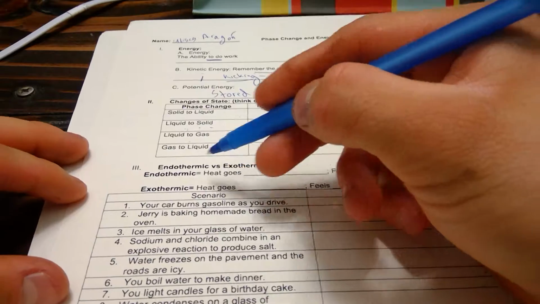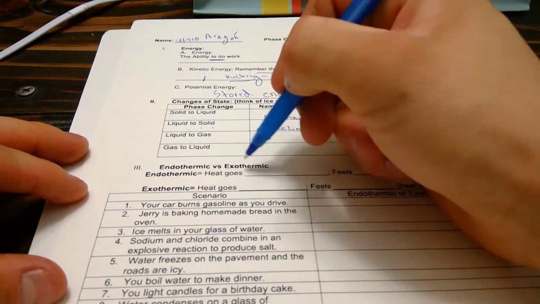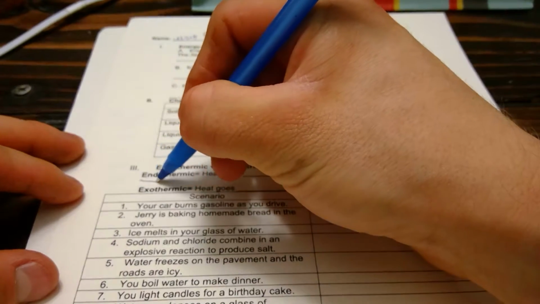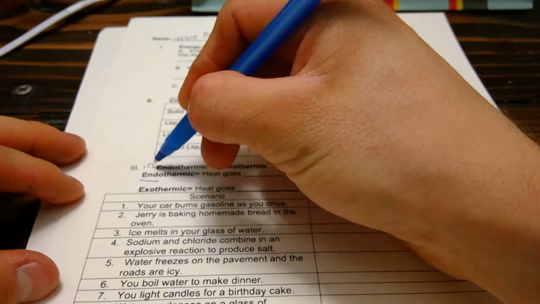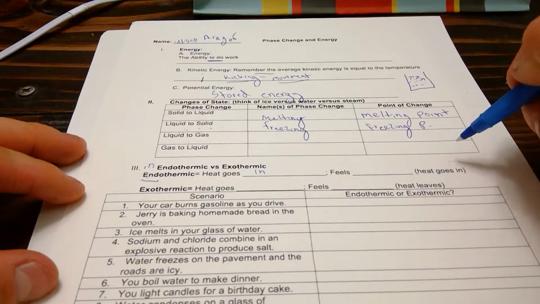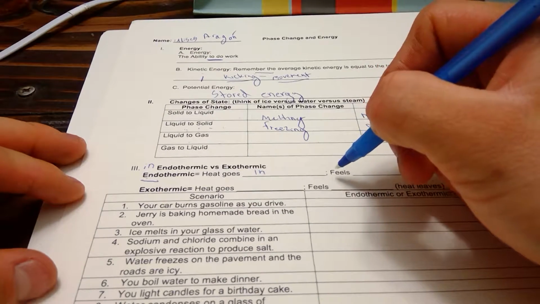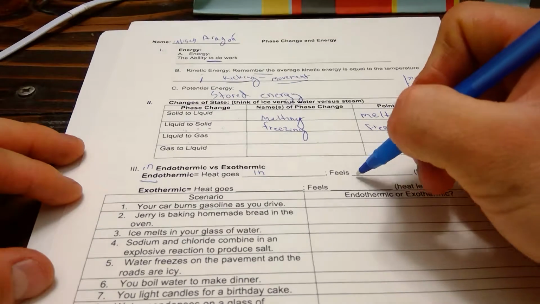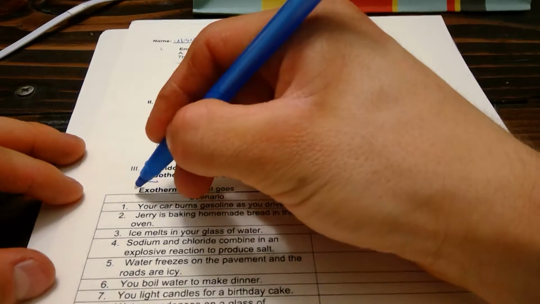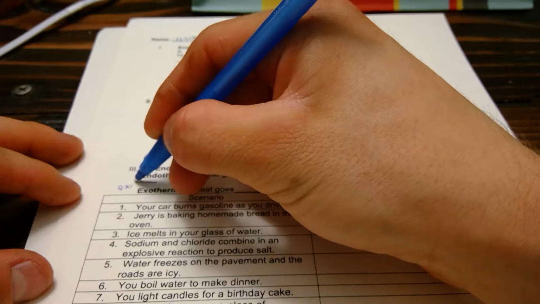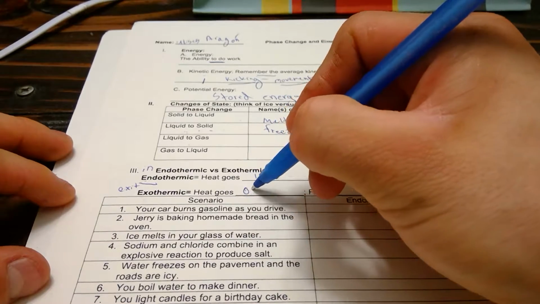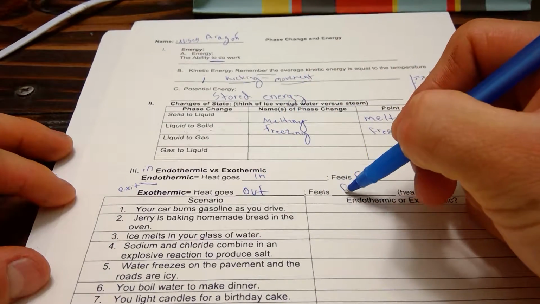Endothermic. So endo, we deal with two types of energy here, or heat transfer. So endo, I think of N as in. Heat goes in a system. Heat goes in. Feels cold. Exothermic. Exo, I think exit. I'm tempted to say Enzo. Ha. So exothermic, heat goes out. Heat leaves and it feels hot.